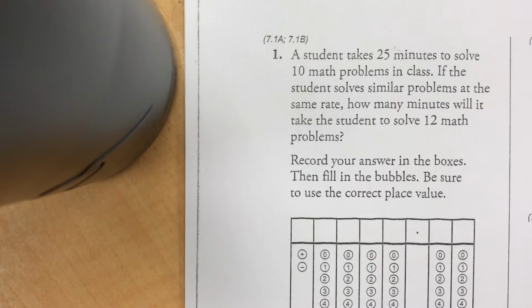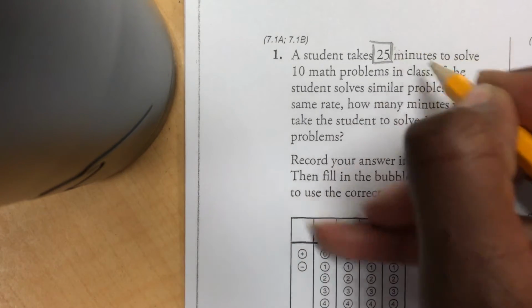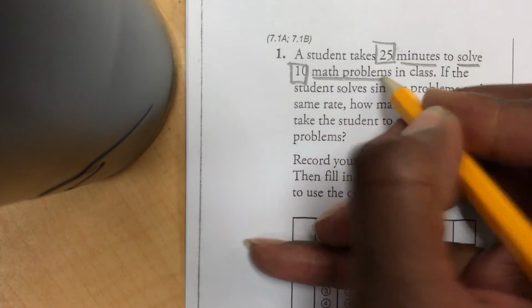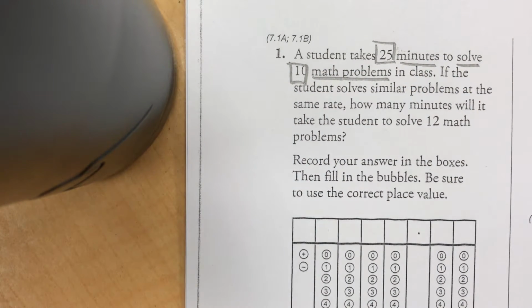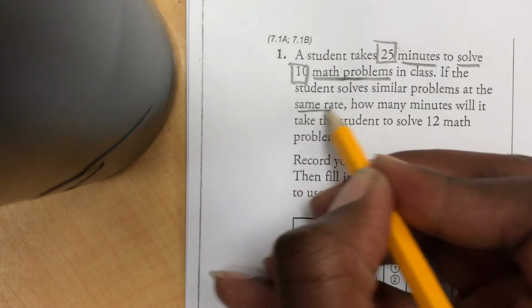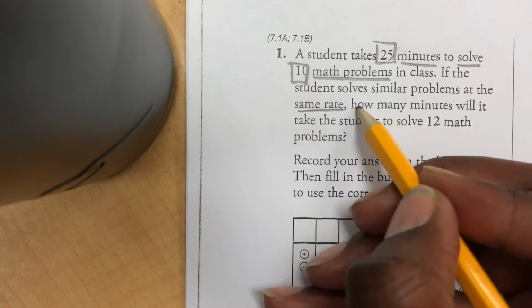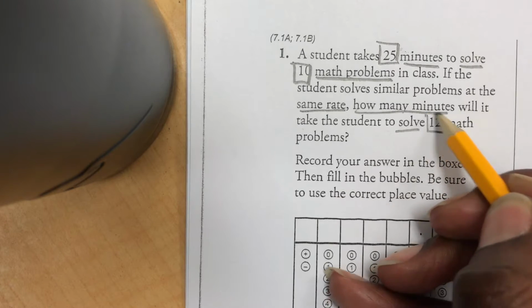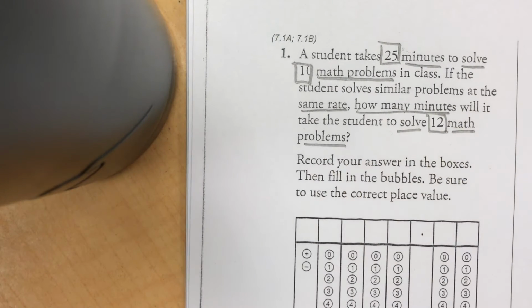This is problem 2 about unit rate. A student takes 25 minutes to solve 10 math problems in class. If the student solves similar problems at the same rate, how many minutes will it take the student to solve 12 math problems? So when I look at this, I do realize it's unit rate, but I also realize it's asking me to make a prediction.